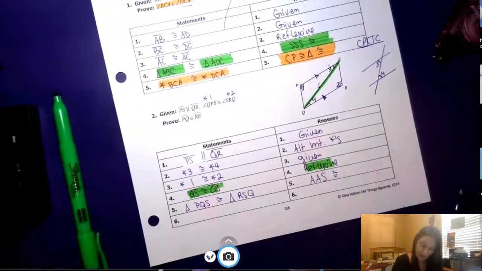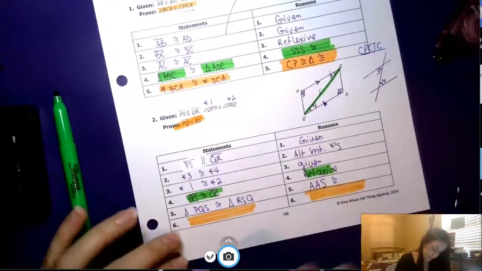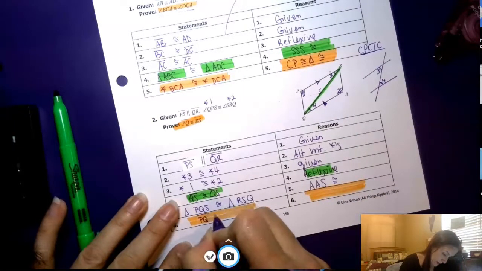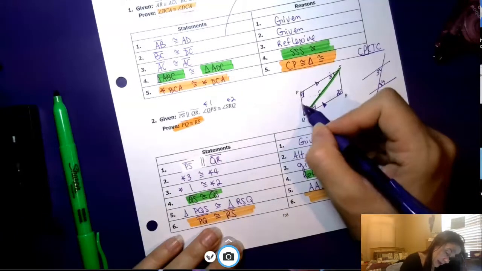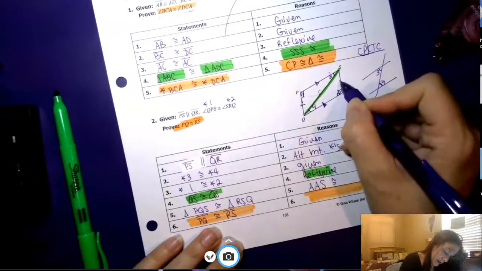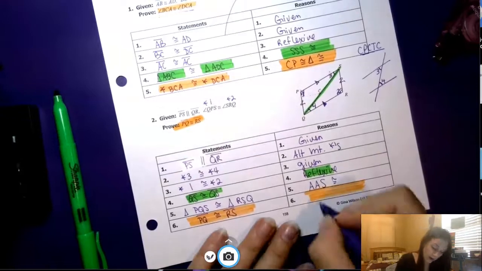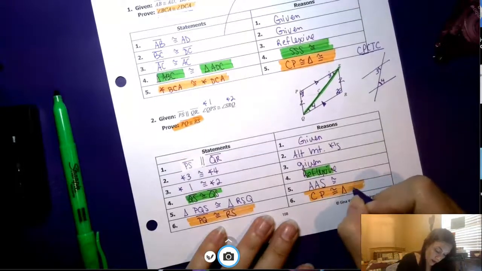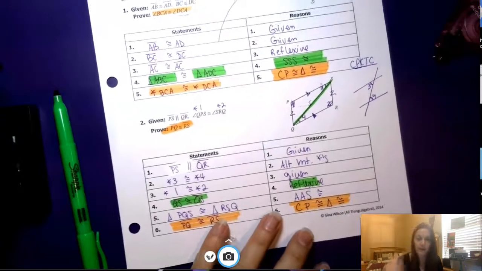Now again, I wanted to prove this right here. I want to prove that PQ and RS are congruent. So PQ would be this side out here, RS is over here. Well, if I know the triangles are congruent, I now know that all of the corresponding parts of the congruent triangles are also congruent.